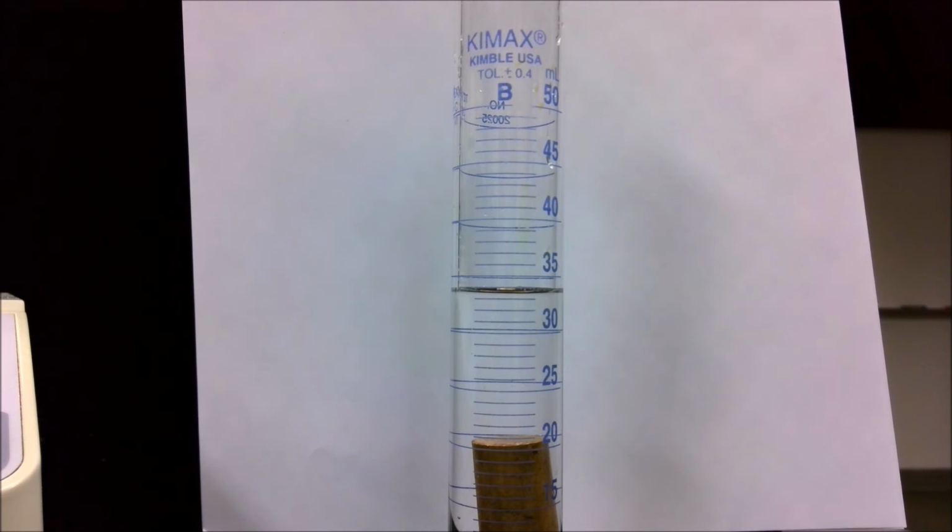But like most procedures, we like to do things multiple times so we can check the precision of our process. So we're going to repeat that process again. I'm going to take the metal, dump out the water, dry off the metal, and we're going to repeat it and get another set of measurements.